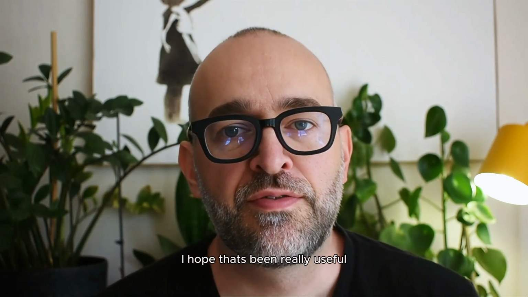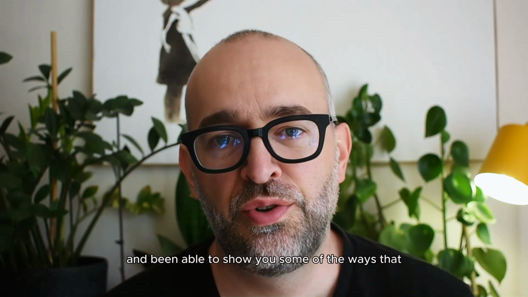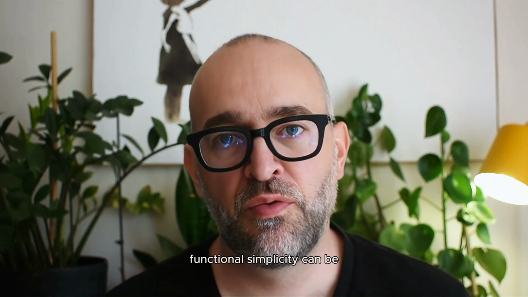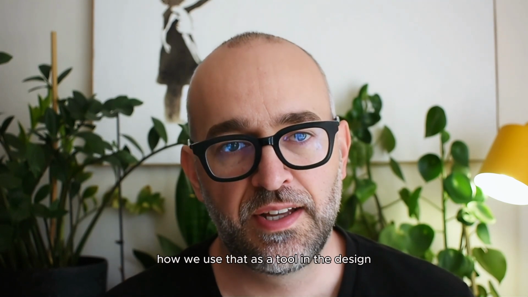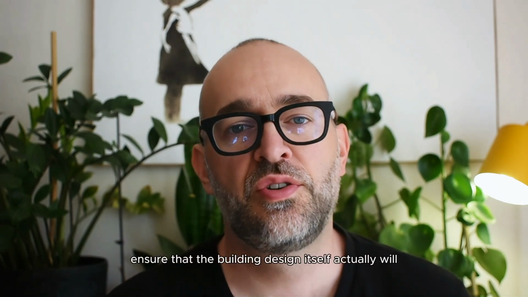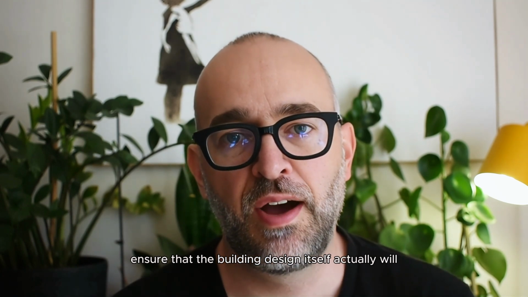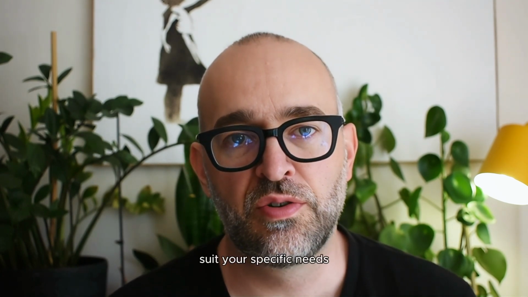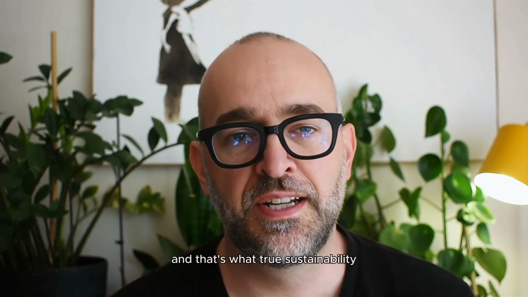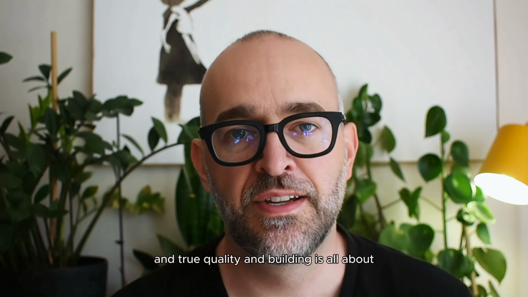That's been really useful, and been able to show you some of the ways that functional simplicity can be thought about from the outset, how we use that as a tool in the design to ensure that the building design itself actually will suit your specific needs for a very long period of time. And that's what true sustainability and true quality in building is all about.